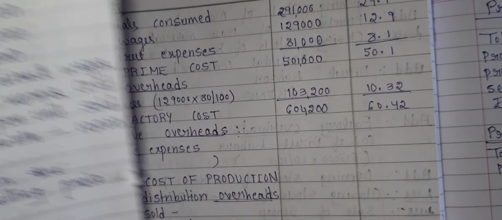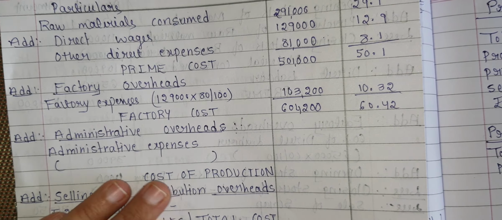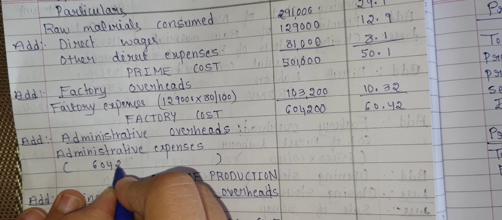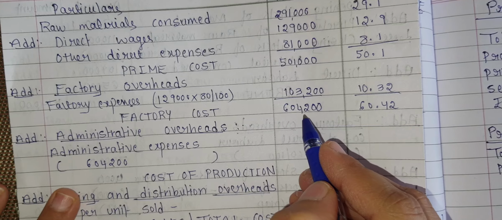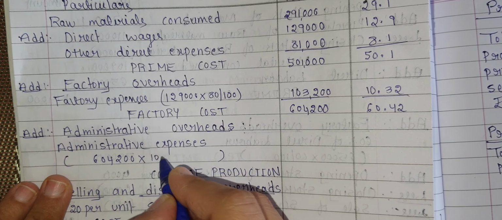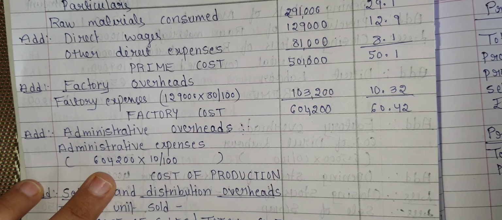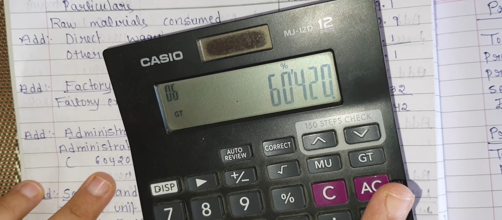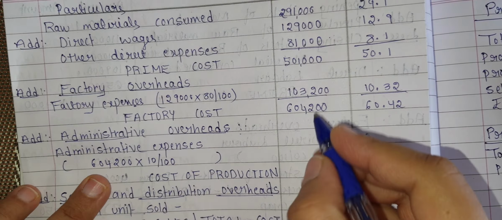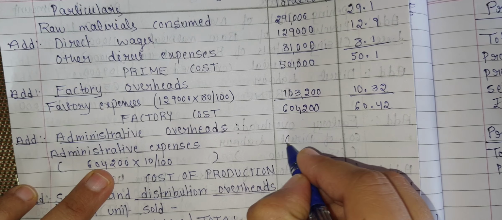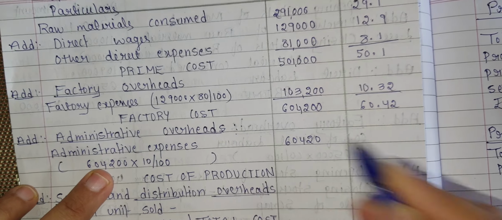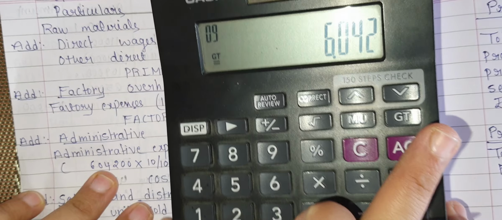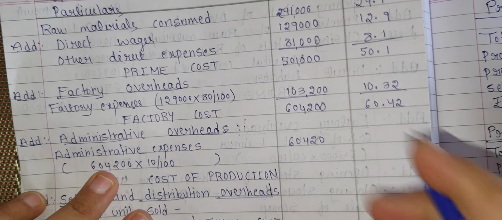Works cost means what? That is nothing but factory cost. That is 10%, means 6,04,200, this is our factory cost, into 10%. 6,04,200 into 10% means 60,420. 60,420 divided by 10,000 equals 6.042.